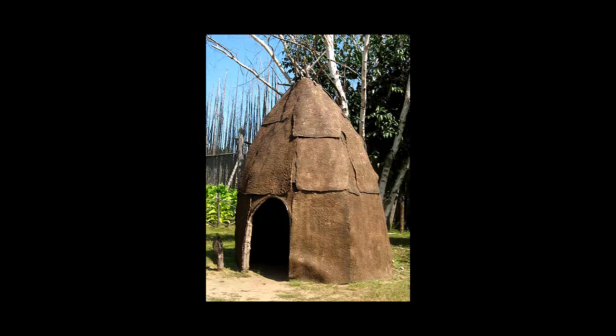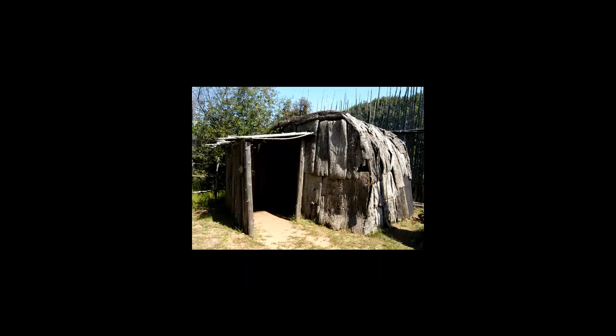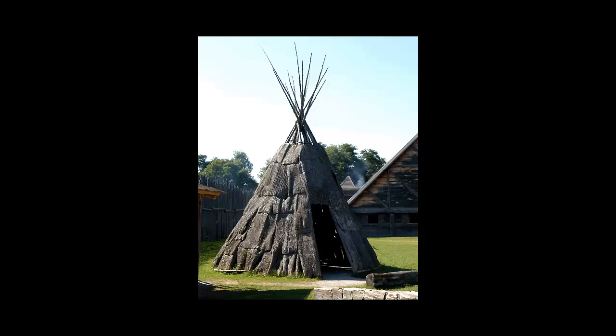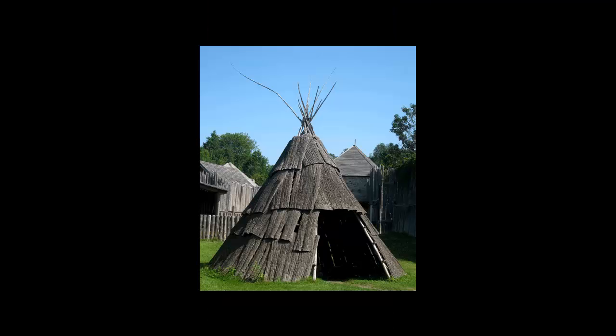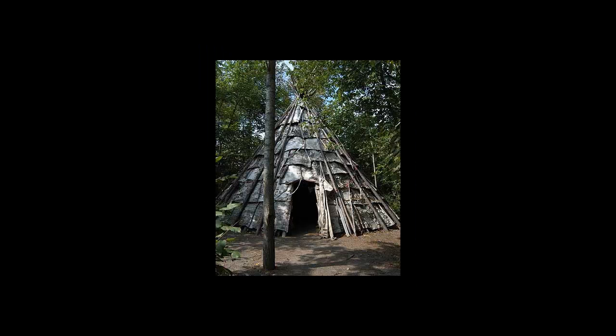Then there are the wigwams, and these were all used in Ontario. Actually, all the dwellings I'm showing you are from Ontario. There's another type of teepee with bark on the exterior, close-up of some of the bark there. And so one thing you're going to have to be doing is gathering some natural materials.